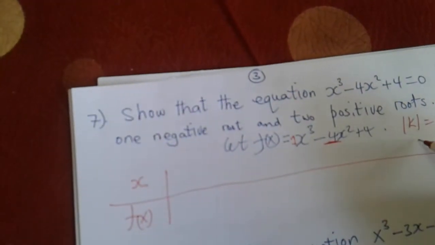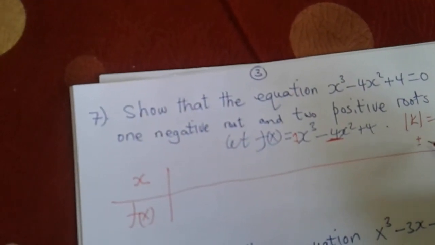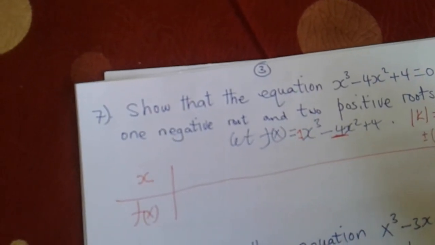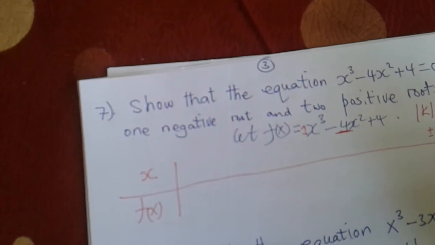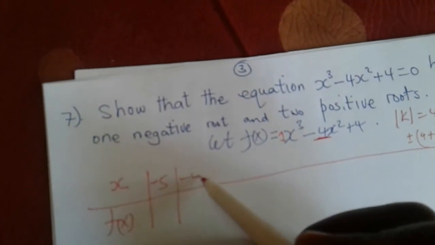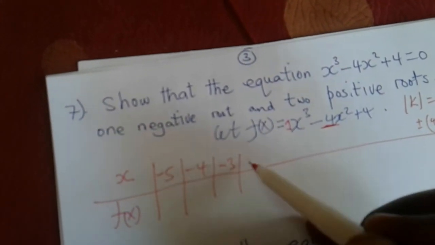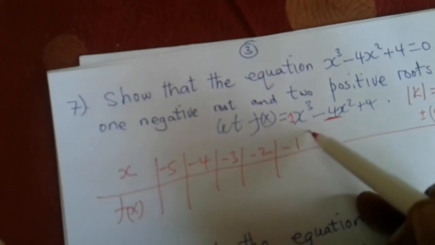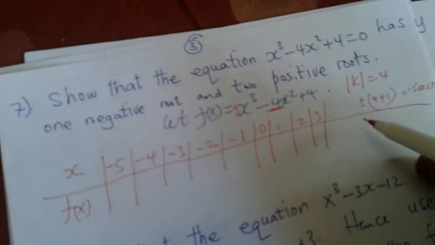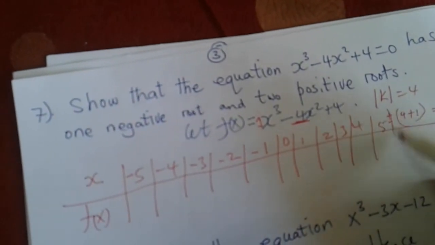So we shall have the ranges starting from 4 plus 1, which gives negative 5, up to positive 5. And therefore we shall begin from negative 5, negative 4, negative 3, negative 2, negative 1, 0, 1, 2, 3, 4, then 5.